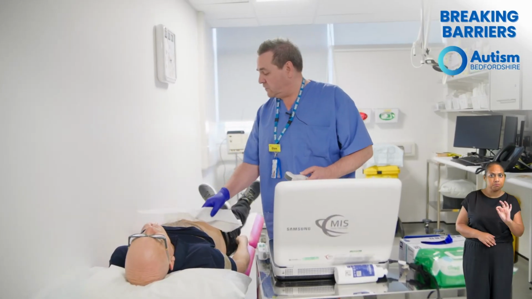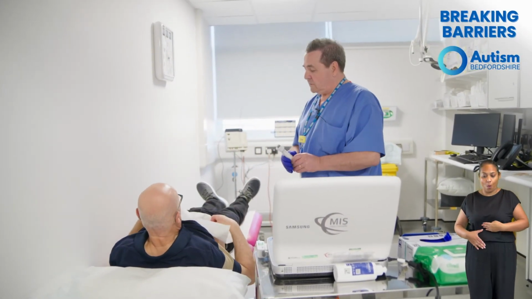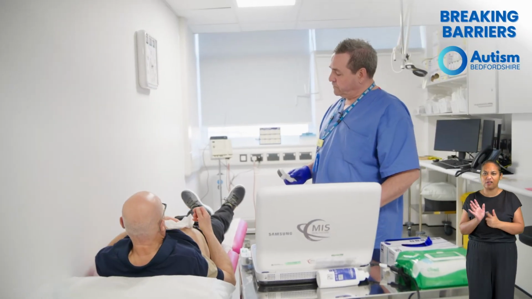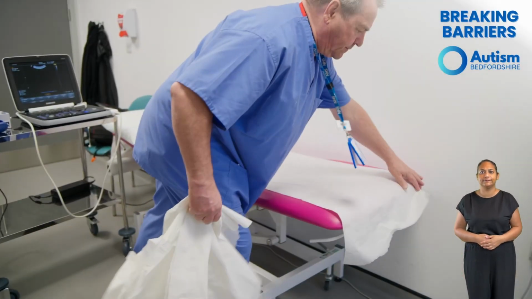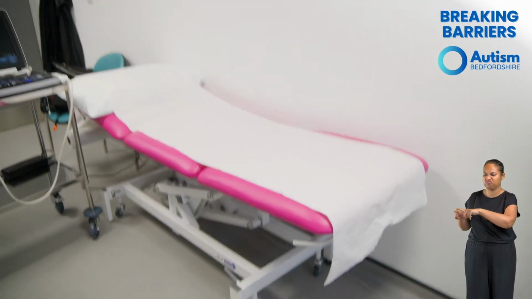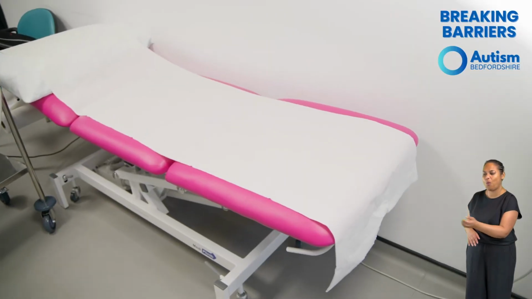If you'd like to take the tissue and just give yourself a wipe down to clean up the gel. The screener will ask you if you need any more tissue to wipe away any remaining gel. You can leave the tissue on the bed and the screeners will dispose of the tissue along with the couch roll.